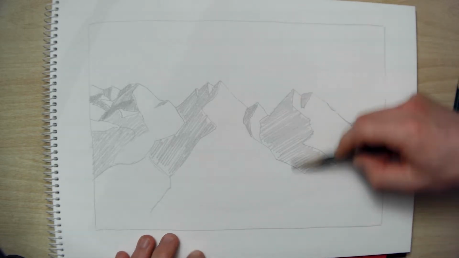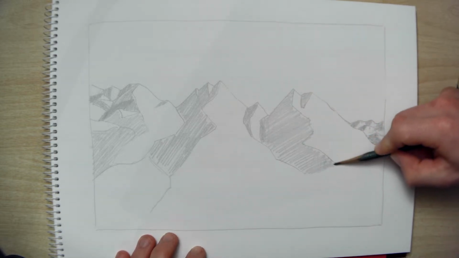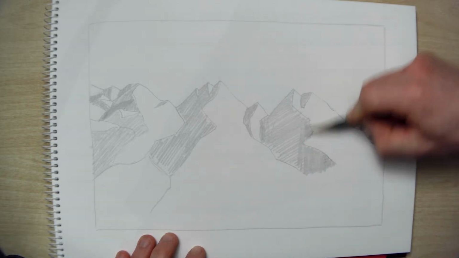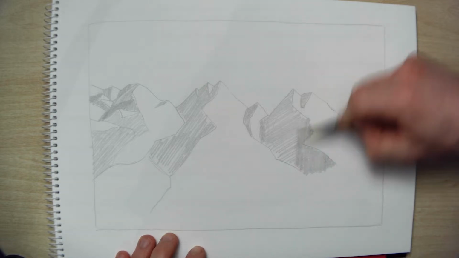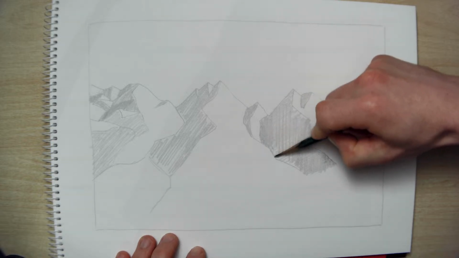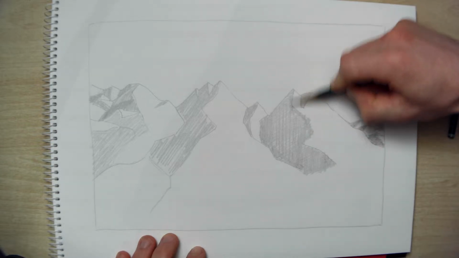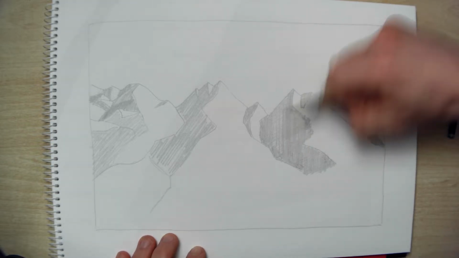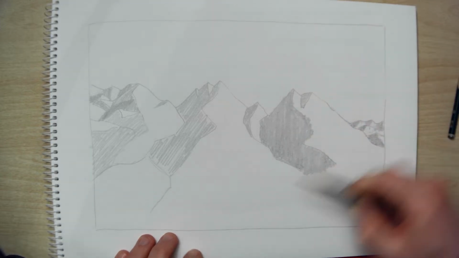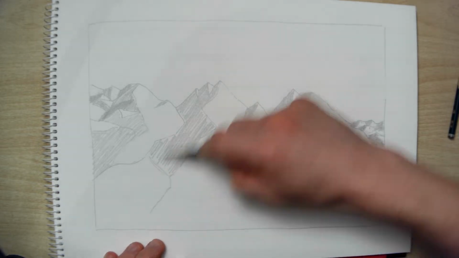Now let me go in here once more. Maybe some horizontal cross-hatching to get those areas darker. Let's have that fade out downwards.